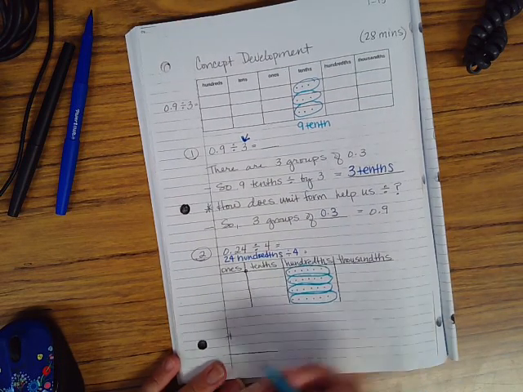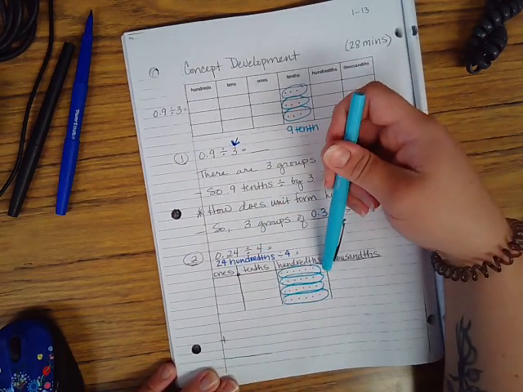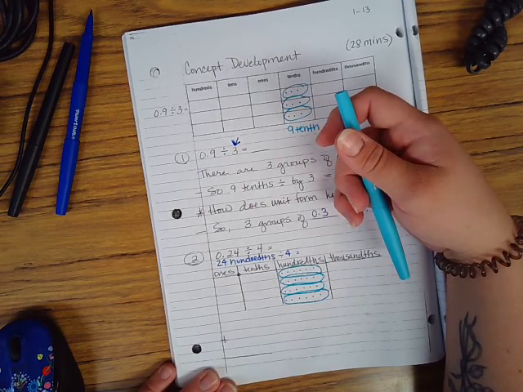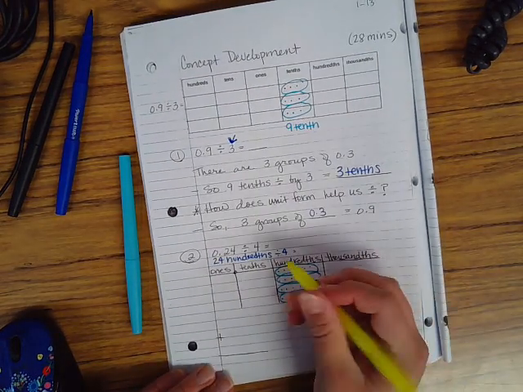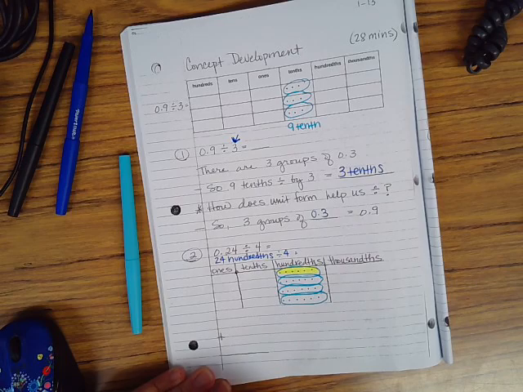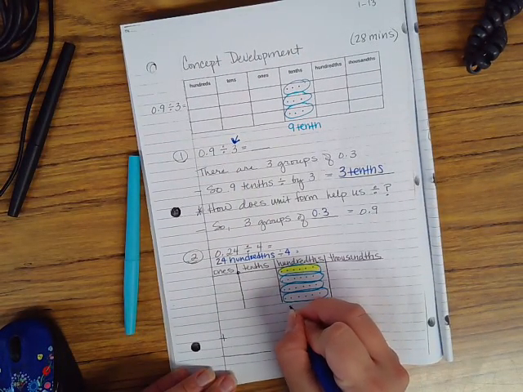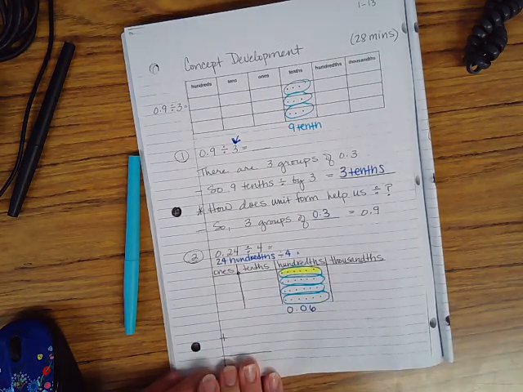So if I want to divide this into 4 groups, my answer is going to be how many are in the group. So this right here, this many dots will be my answer. 0.06. Does everyone see how I did that?